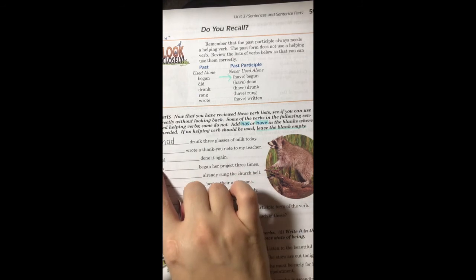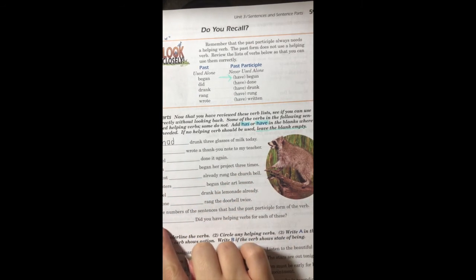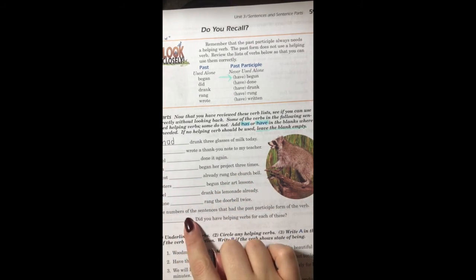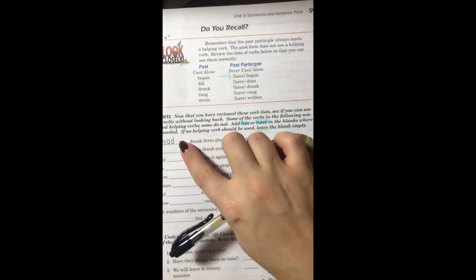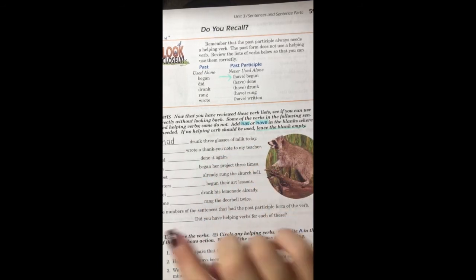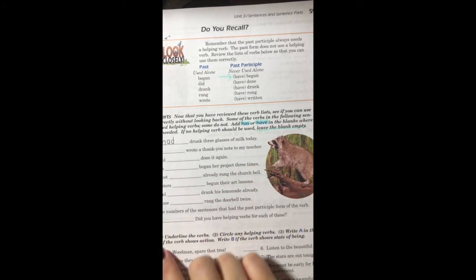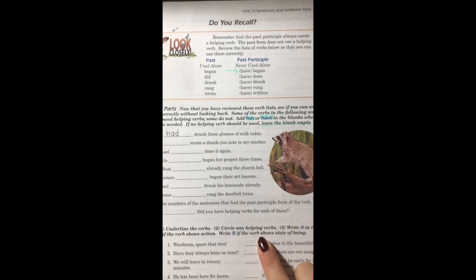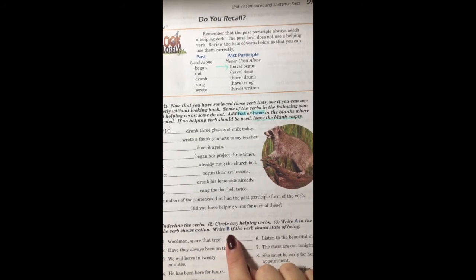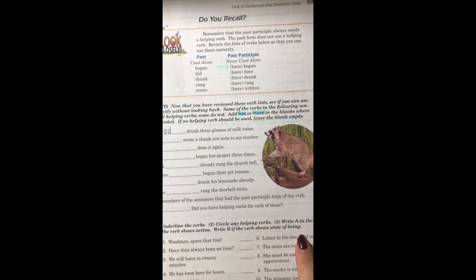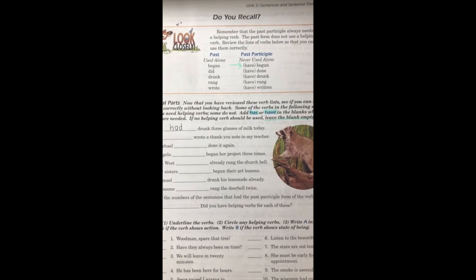So you're going to do the same with 3 through 8, and then write the numbers of the sentences that had the past participle. So if you did have to write a helping verb, write the number of the sentence here. Then here on verbs, you're just going to underline the verbs, underline the action words as we're used to, circle any helping verbs, write A in the blank if the verb shows action, write B if the verb shows state of being. So this might seem a little confusing, but it's easy.